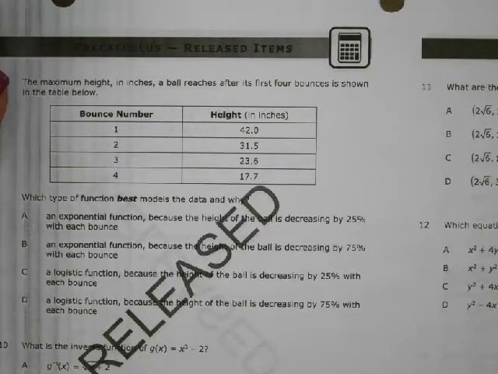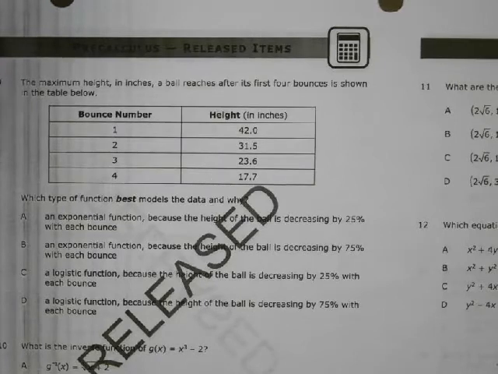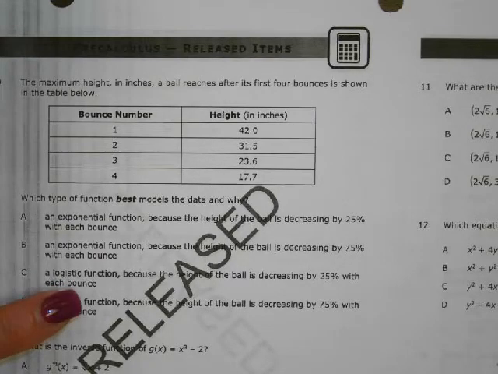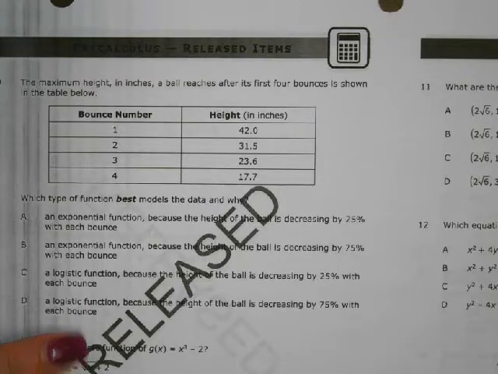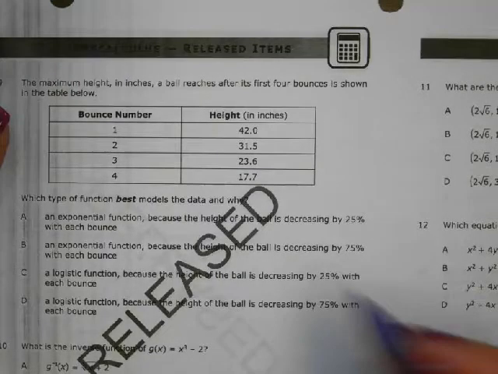All right. For the next problem, we have a ball that's being bounced and the different heights that it's reaching, and they want to know what function best models the data and why. And here, the unfortunate part is we did not cover logistic functions. It's something that's studied more in calculus, and we didn't cover it. So I'm sorry about that.